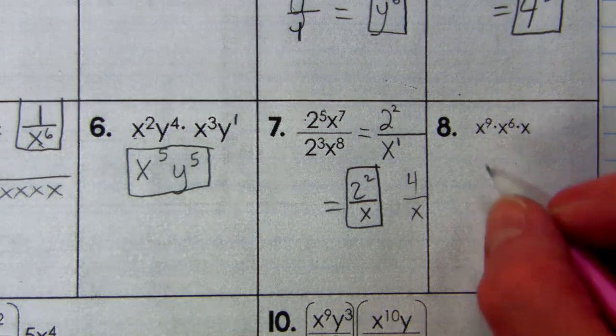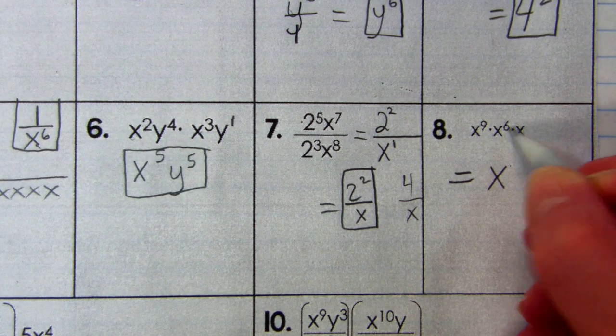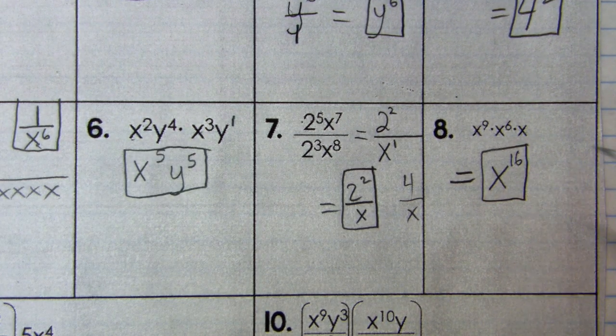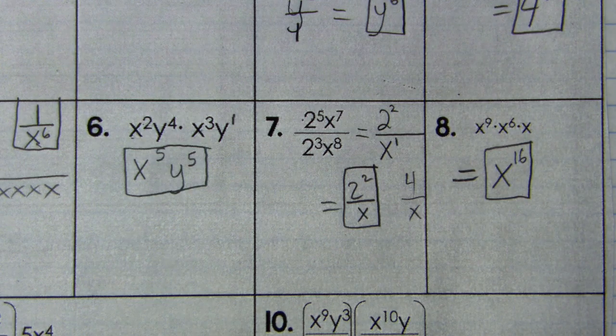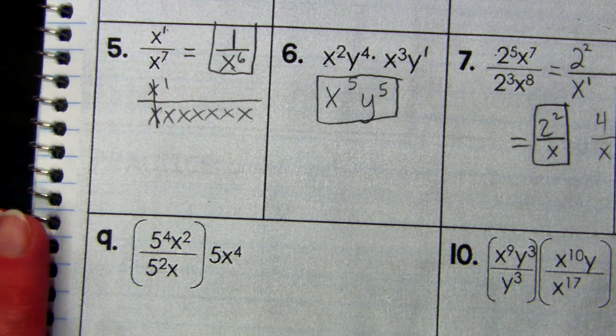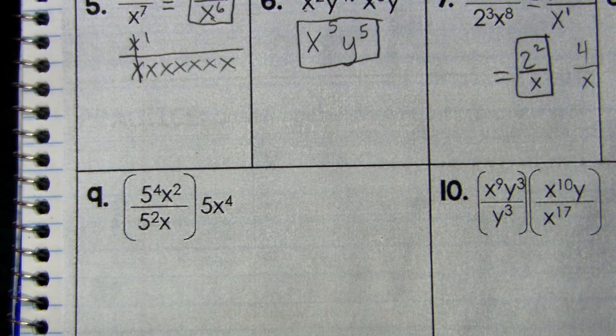Okay, what about number 8? X to the, so 9 plus 6 is 15. 1 more makes 16. Good job. So all of this up to this point, this is stuff that we have done. On 9 and 10, and I really feel like this 9 looks like a Q. It's bugged me. It really legit looks like a Q. I don't know. So on this, they've got us doing a couple of things.